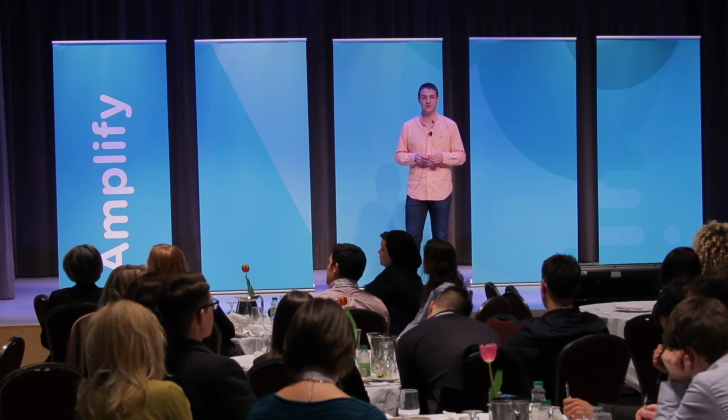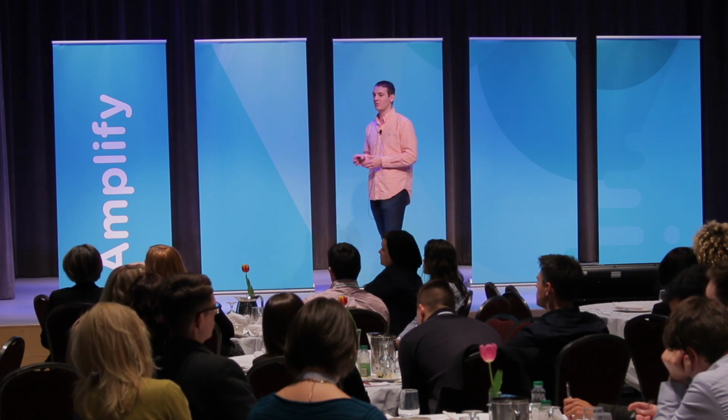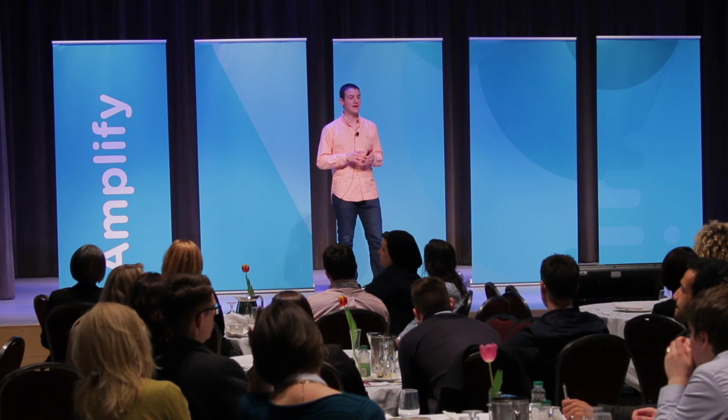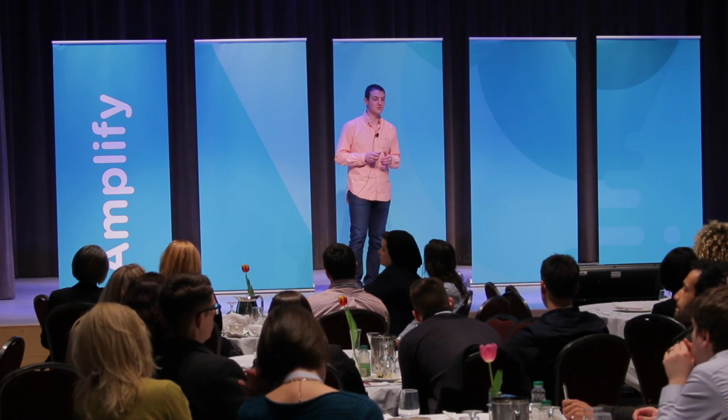Lastly, ad extensions, which I'll go to in the end. These are now a small part of quality score. They make your ad bigger. They add a bunch of functionality, and I'll go into what they do and how they offer.